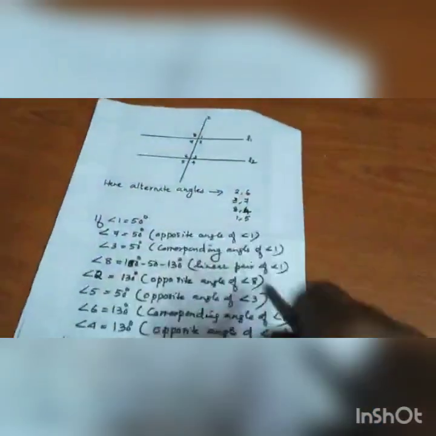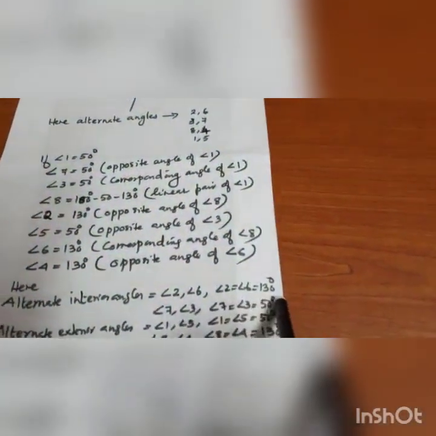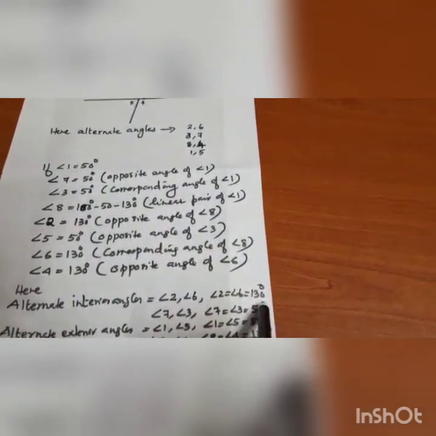Then, after finding each measurement, we can see alternate angles: angle 2 and angle 6, both are 130. Angle 7 and angle 3 are another pair, both are 50.